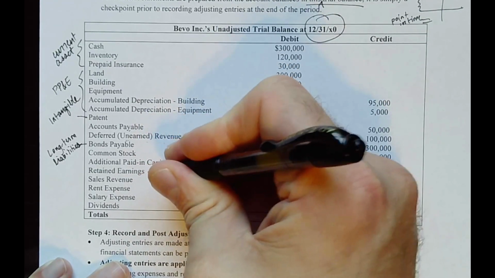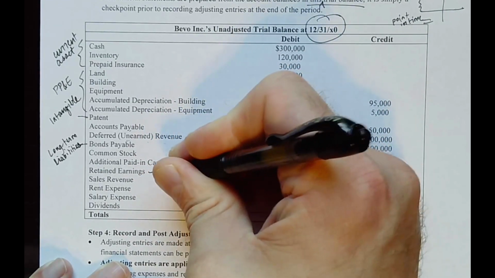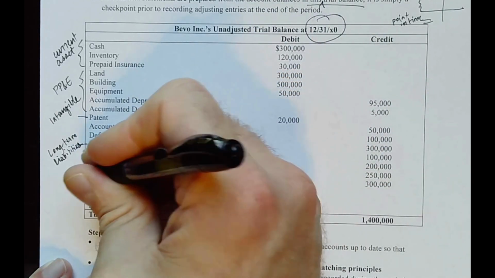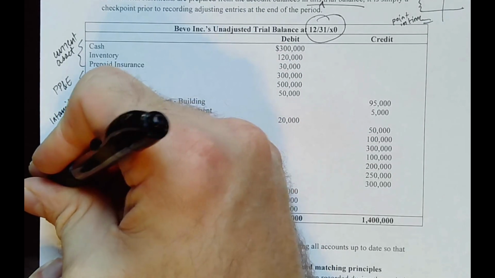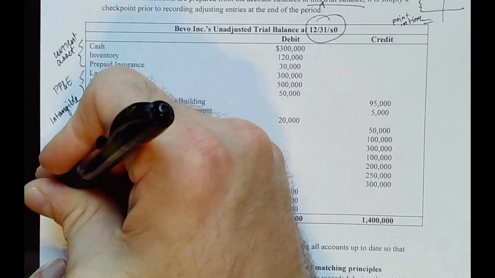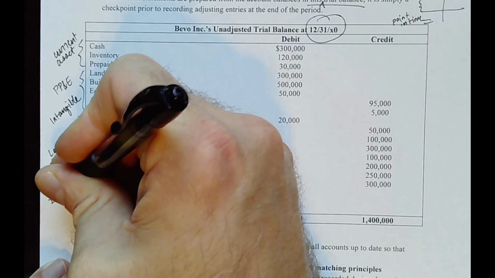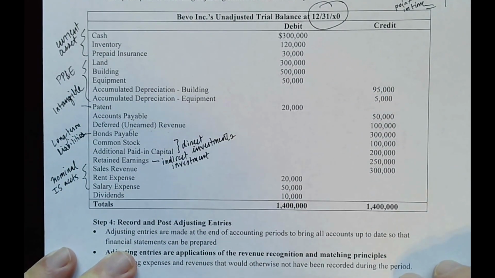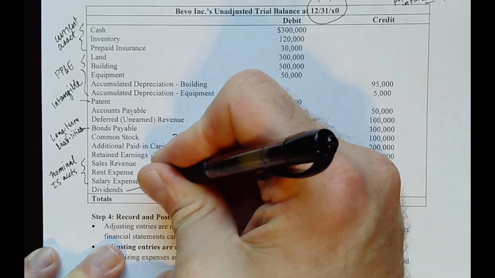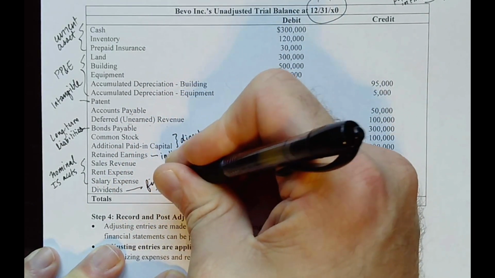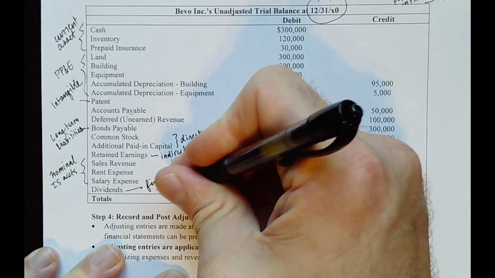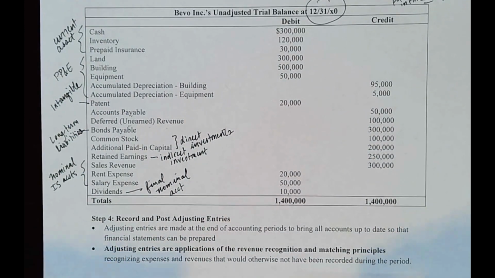And after that, we have our nominal accounts. We have our nominal income statement accounts that were recorded during the period. And then finally, we have dividends, which is our final nominal account. But like I've said many times, it is not an income statement account. It is found on the statement of retained earnings, or more formally known as the statement of stockholders' equity.